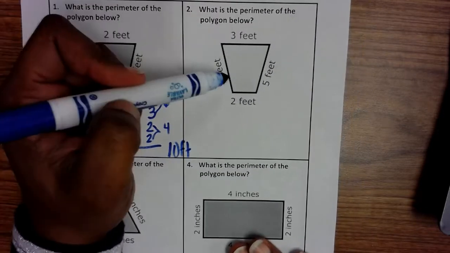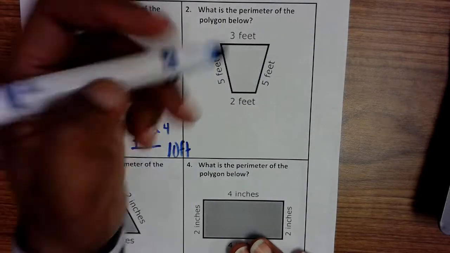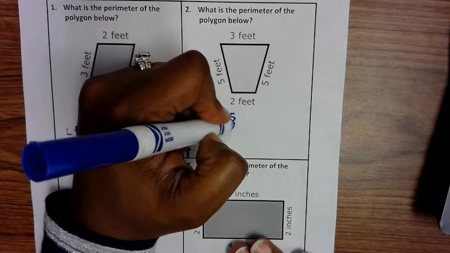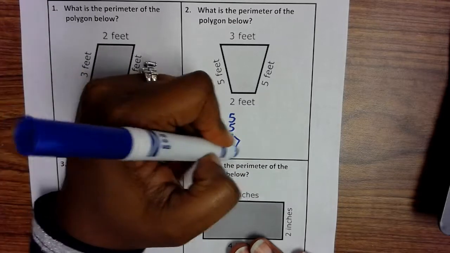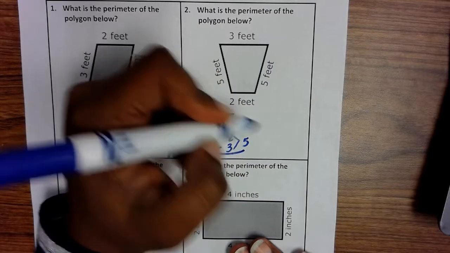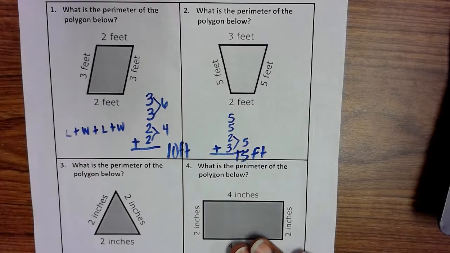Over here, this shape has four sides also. They're not the same exact size on each side, but we can still add them. 5 plus 5 plus 2 plus 3. Well, I know 2 and 3 equal 5, plus we have 5 and 5. So I am going to say that this is 15 feet. Make sure that you include your units.